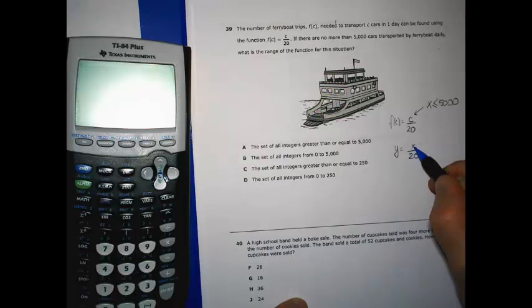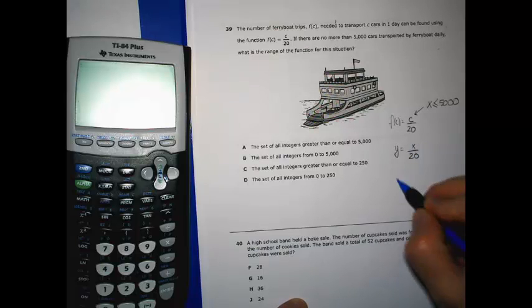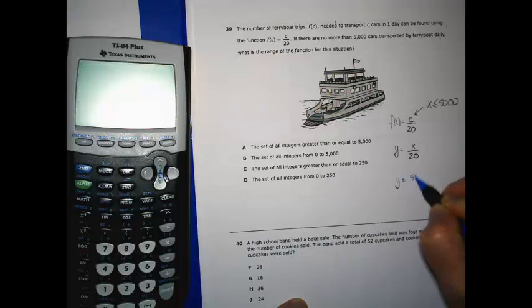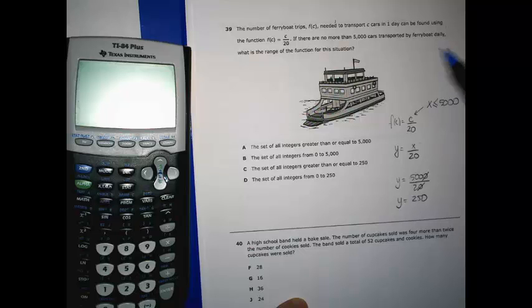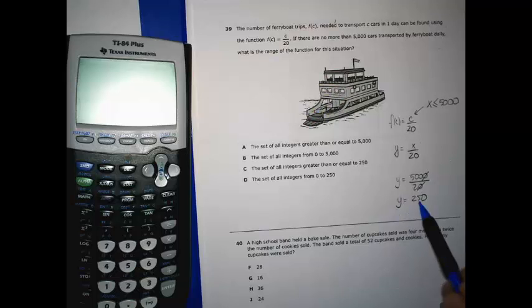Alright, so that means if I put 5,000 here, y equals 5,000 divided by 20, that means y is 250. So the maximum number of ferry boat trips you could have is 250. Basically, in a particular day, you can only have 250 trips. Okay, all right.